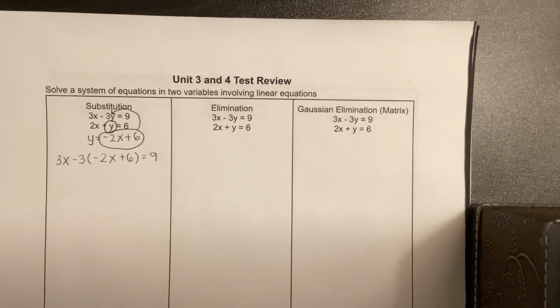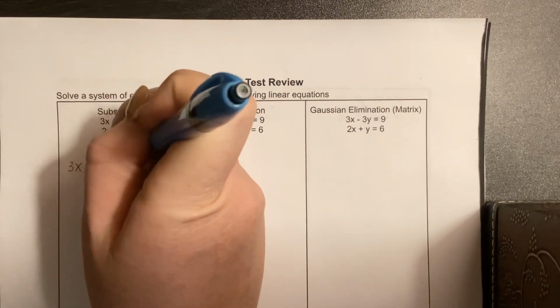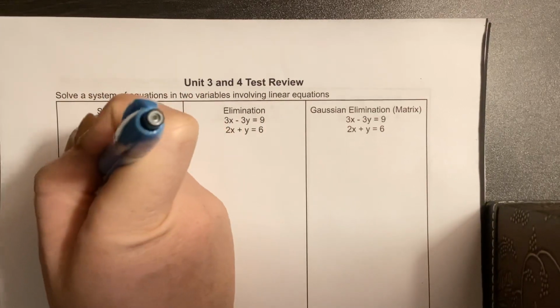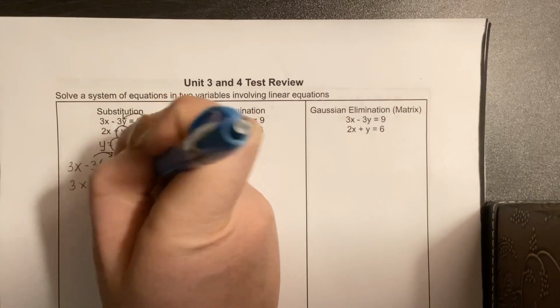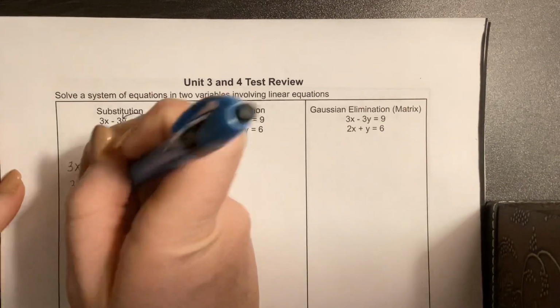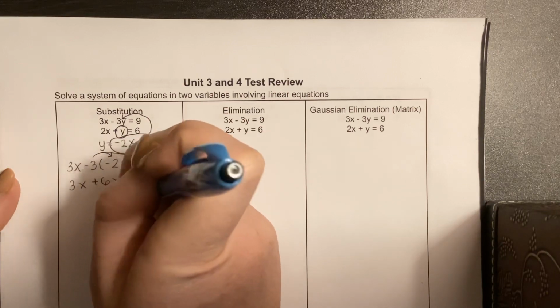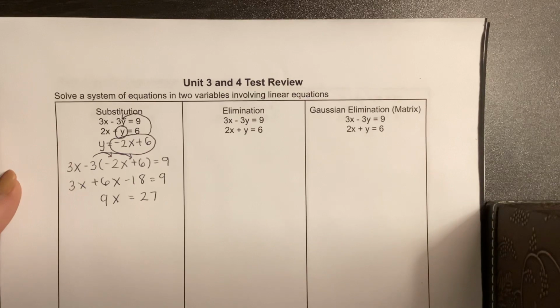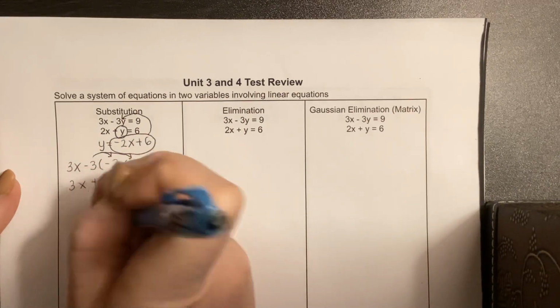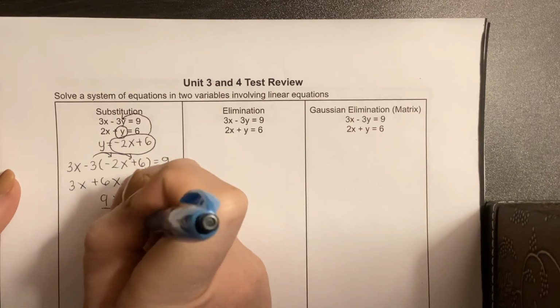Okay, so then you're just going to simplify and solve for x. We're going to distribute this negative 3 to everything that's behind it. So we're going to have a positive 6x minus 18 is equal to 9. We can combine like terms and move that 18 to the other side. So this is going to become 9x, and when I add 18 to the other side, that's going to become 27. Then I'm going to divide by 9, and it's going to give me that x is equal to 3. That's the first part of our solution.